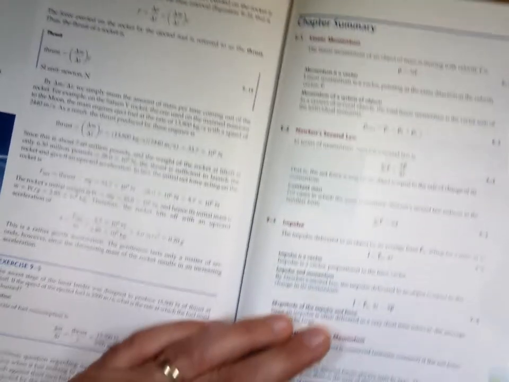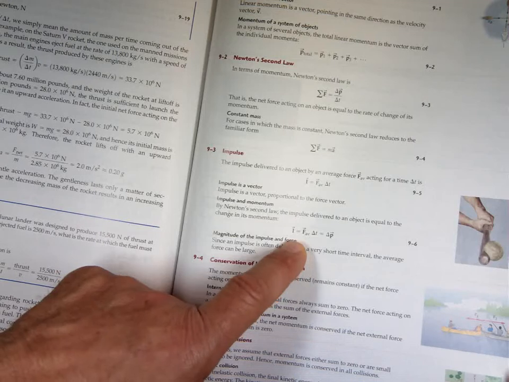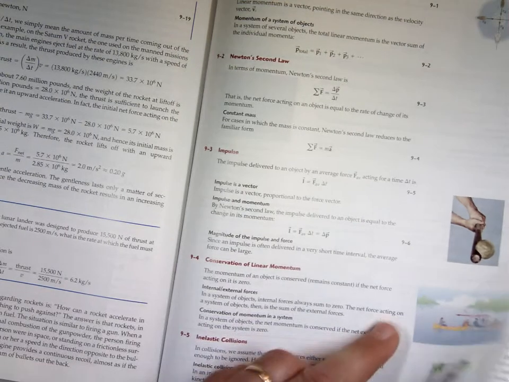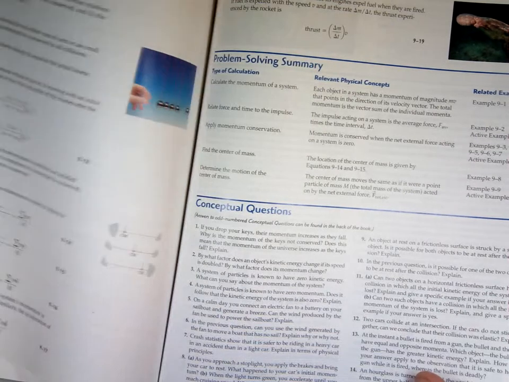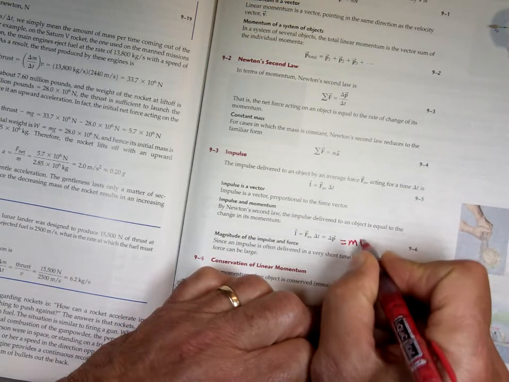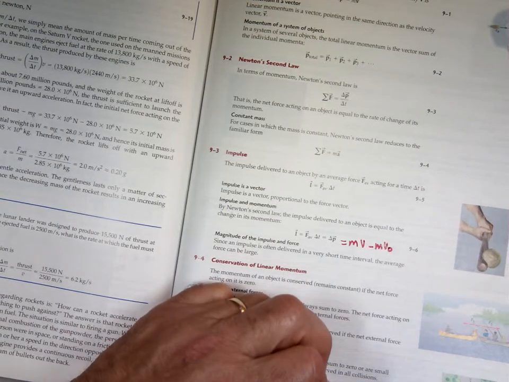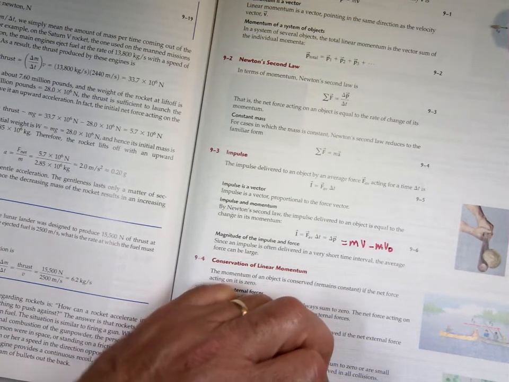Oh, they just left it like this. I thought I had seen it as mv final minus mv initial. No, they just left it as the change, which is mv final minus mv initial. That's the change in linear momentum, the average force times delta t.